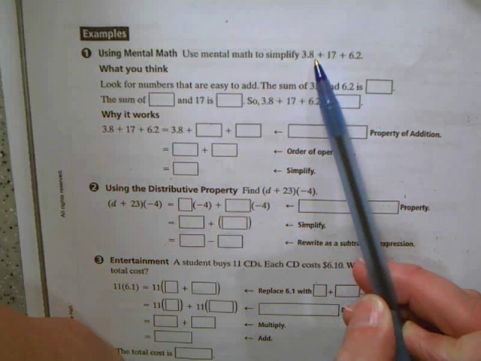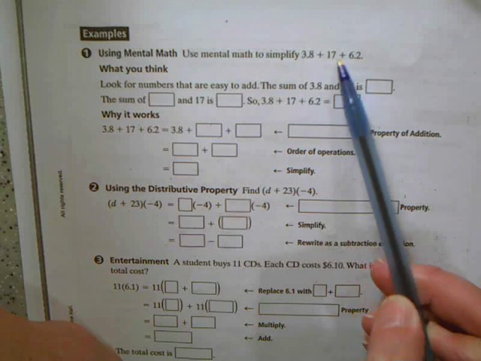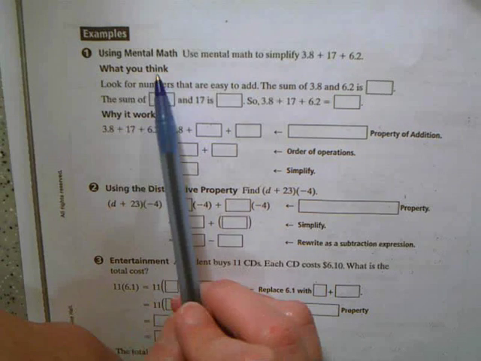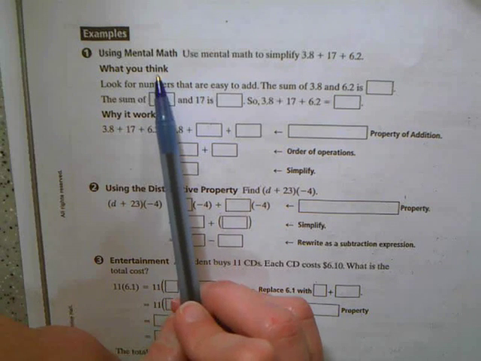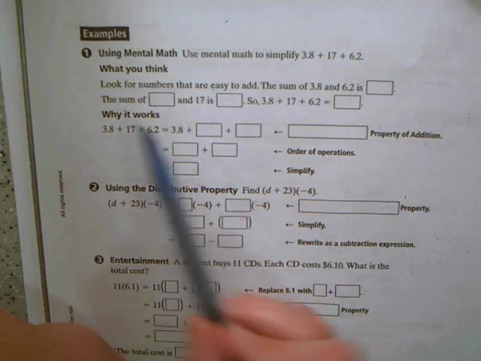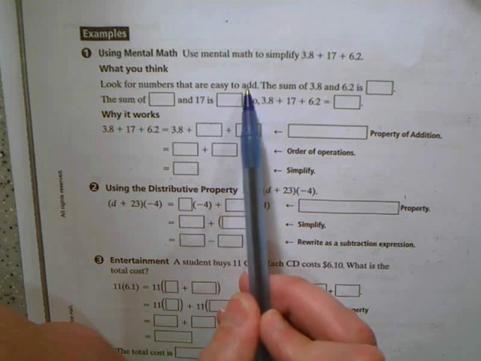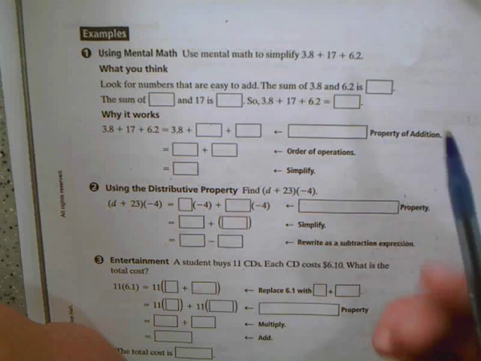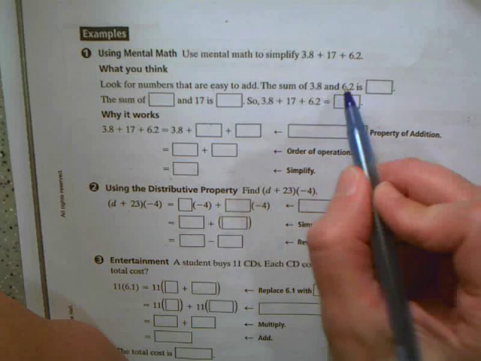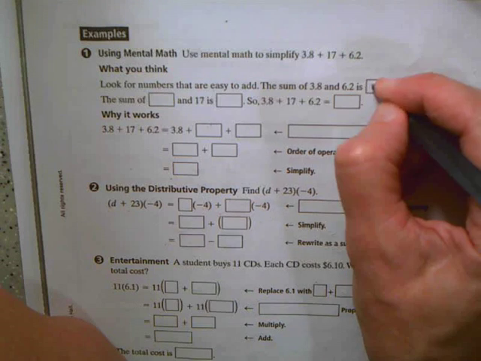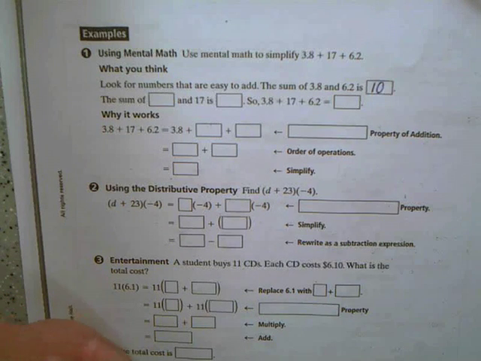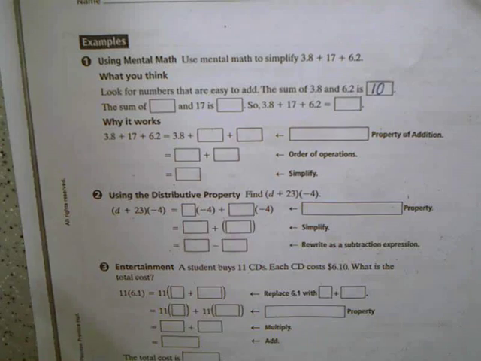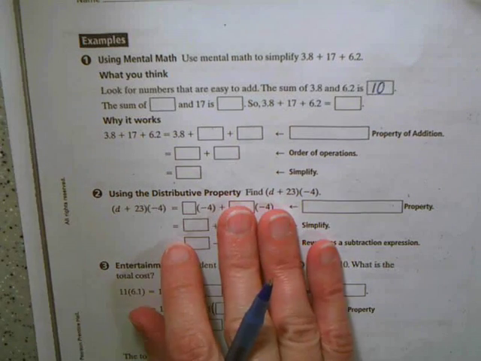Use mental math to simplify 13.8 plus 17 plus 6.2. What do you think? So this is basically trying to point out what you might want to look for. Look for numbers that are easy to add. The sum of 3.8 and 6.2 is 10, because 3 and 6 is 9, 8 tenths and 2 tenths is another 1, so 9 plus 1 is 10. That should be an easy one that really any of you should be able to do.